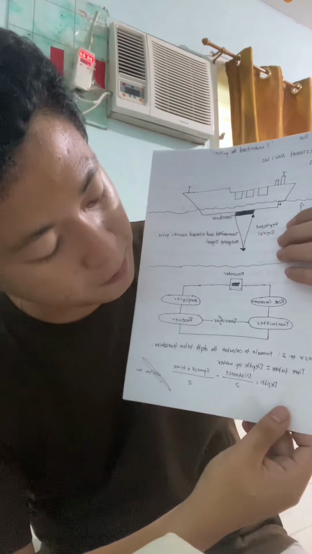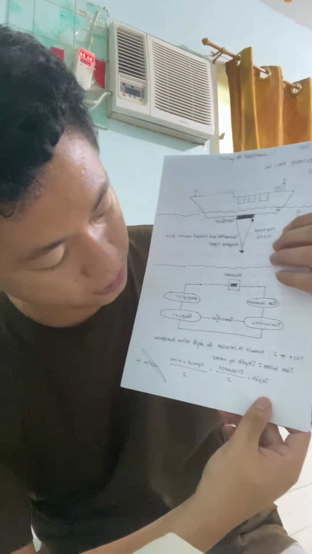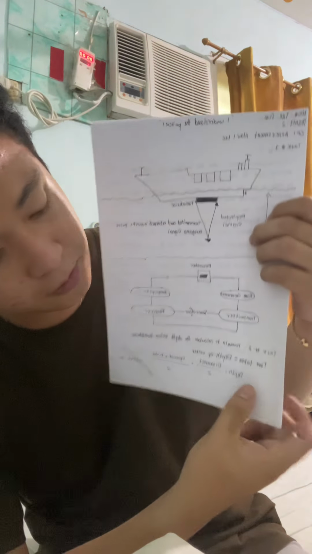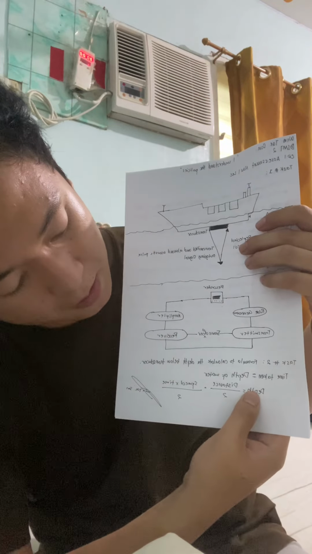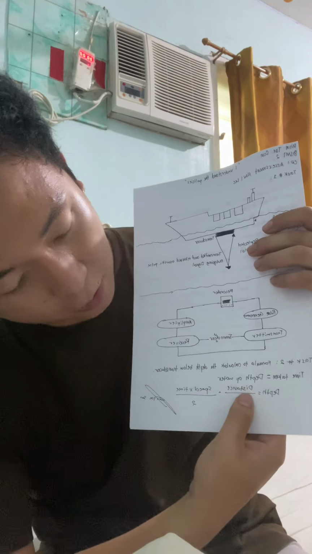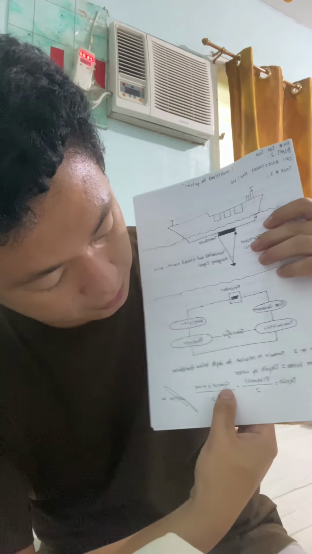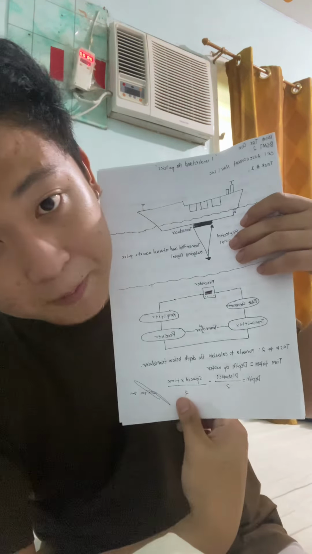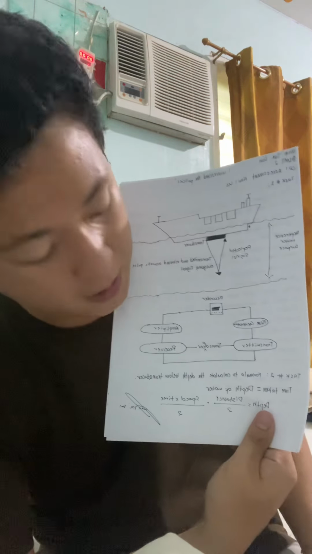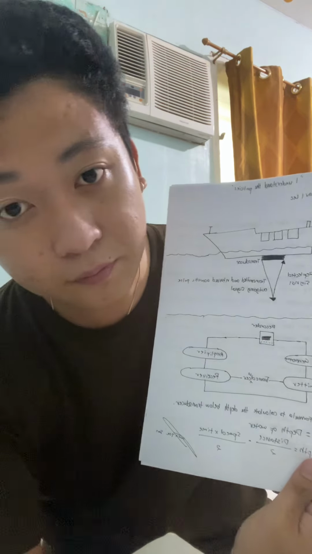Next, for task number 2, we are asked to give the formula to calculate the depth below transducer. The time taken equals the depth of water. So depth of water is equal to distance over 2, or distance divided by 2, and then equals speed times time divided by 2. So that is how you calculate the depth below transducer. Let's move on to task number 3.